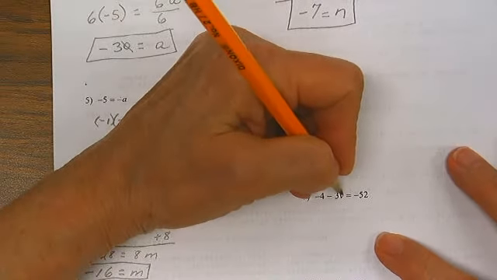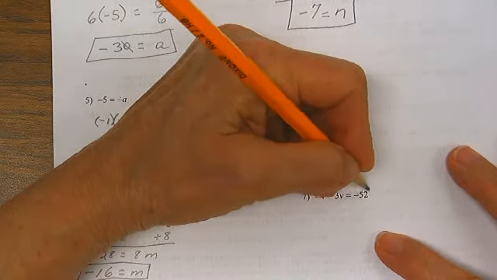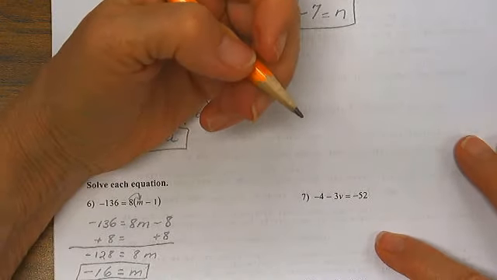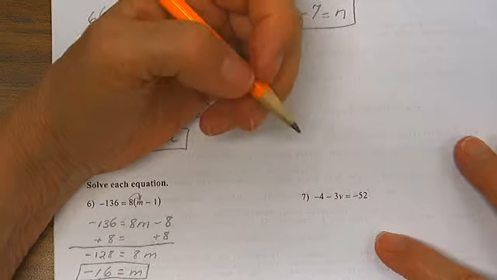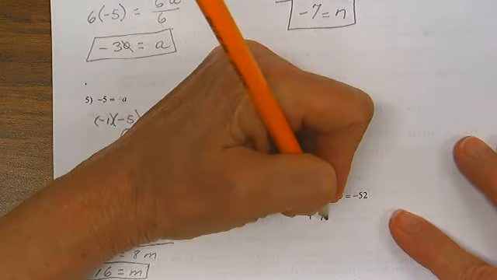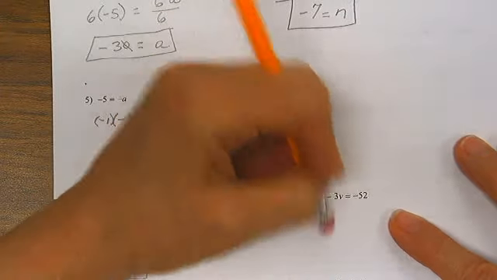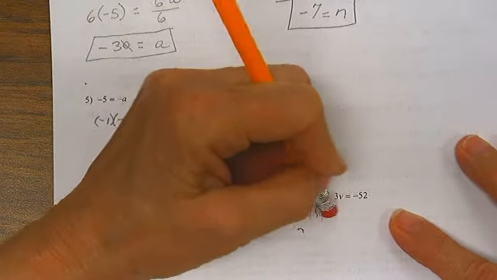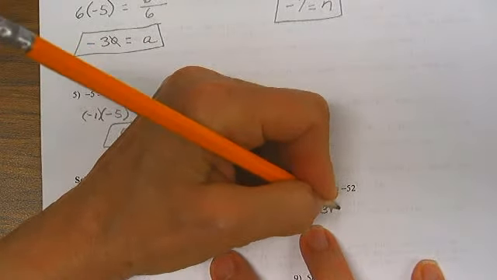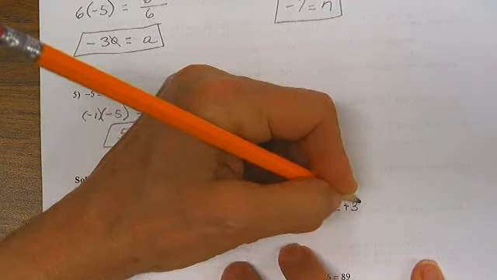Negative 4 minus 3v is equal to negative 52. Again, these are so much easier than the inequalities. I just love when that happens. I'm going to add 4 to each side. No, I don't think I am. Changed my mind. There are many ways to do this, and that's one of them. But I think I'm going to add 3v to each side.